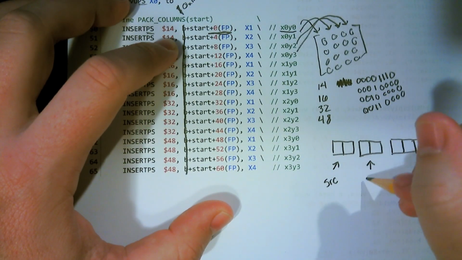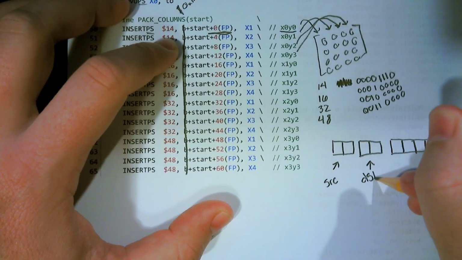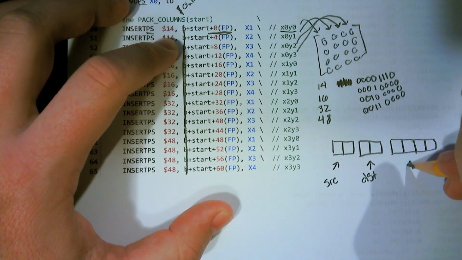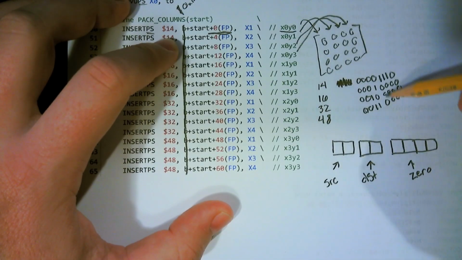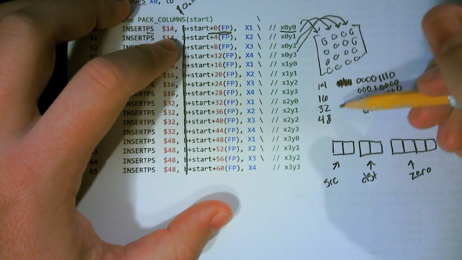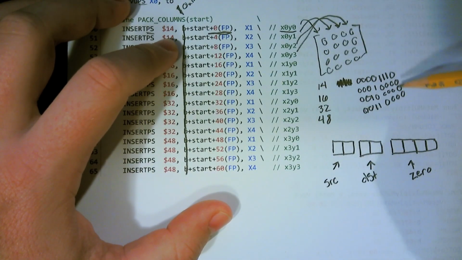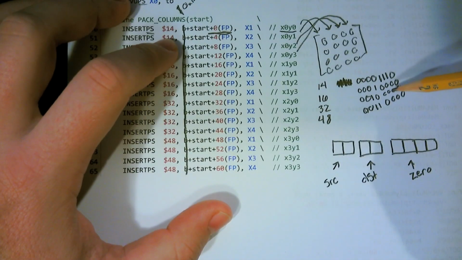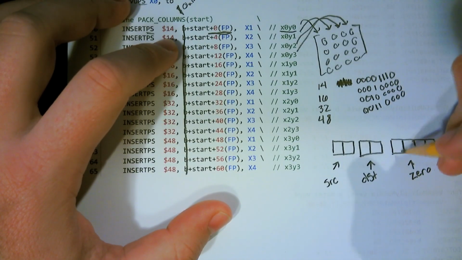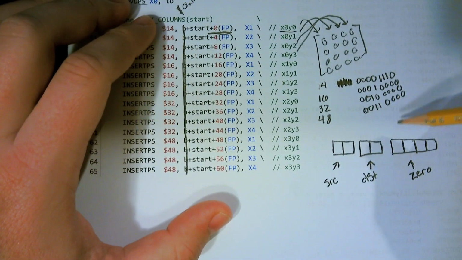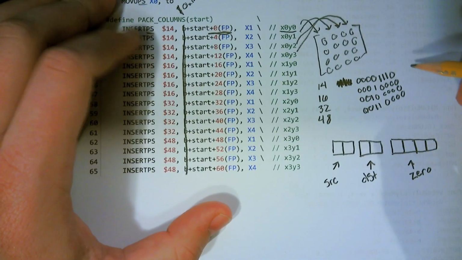The middle one is going to be the destination. And the last one is the zero mask. Notice all of the last ones here, 16, 32, 48, they all have zeros at the end. If there's a 1 in one of these bits, then it's going to set the corresponding value to 0. It's basically going to zero it out.